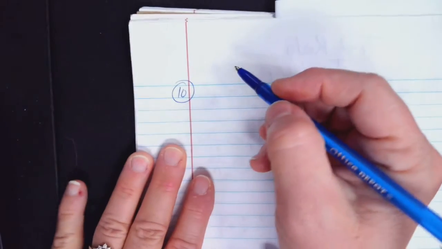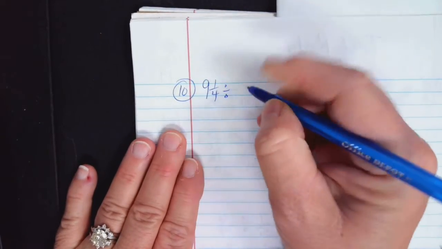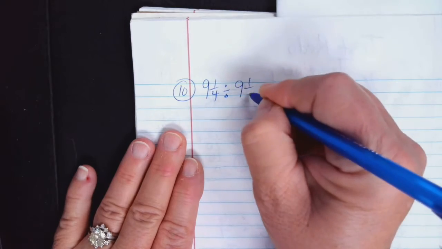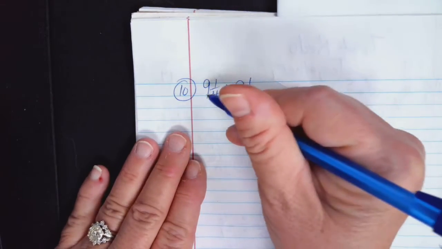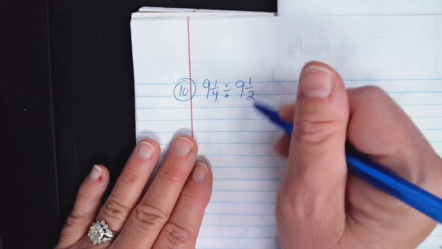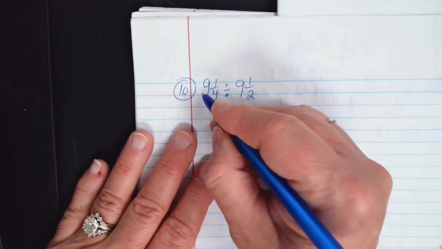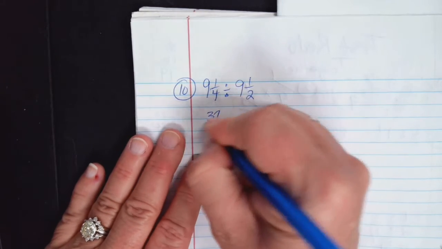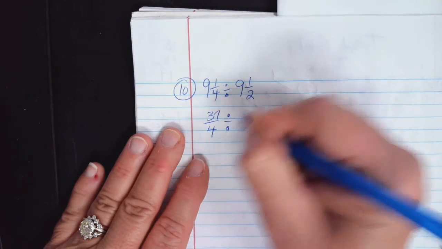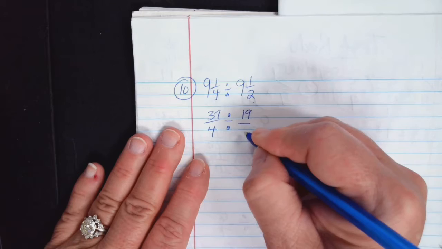Number 10 is the same kind of division problem. We're going to divide a mixed number by a mixed number, 9 1/4 divided by 9 1/2. Now remember, we're dealing with parts of a whole. A fraction is just a part of a whole with a whole number, so we're actually splitting, and we're going to get smaller parts when you divide. So if I convert these, 9 times 4 is 36 plus 1 is 37 over 4, divided by 9 times 2 is 18, plus 1 is 19 over 2.